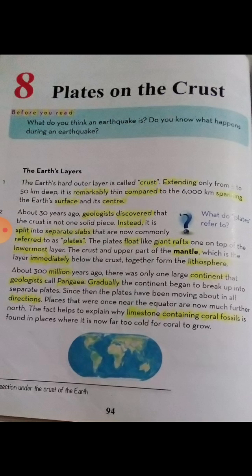Point number 2. About 30 years ago, geologists discovered that the crust is not one solid piece. Instead, it is split into separate slabs that are now commonly referred to as plates. The plates float like giant rafts on top of the lowermost layer. The crust and upper part of the mantle, which is the layer immediately below the crust, together form the lithosphere.